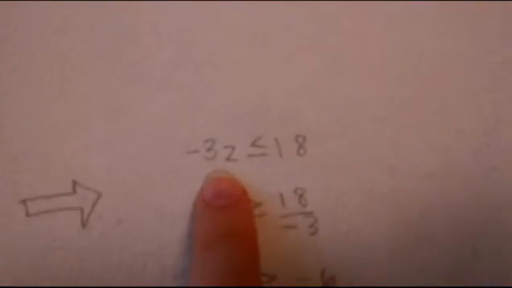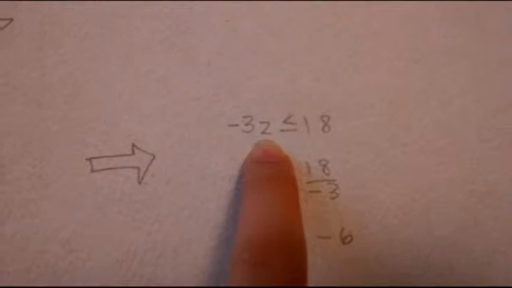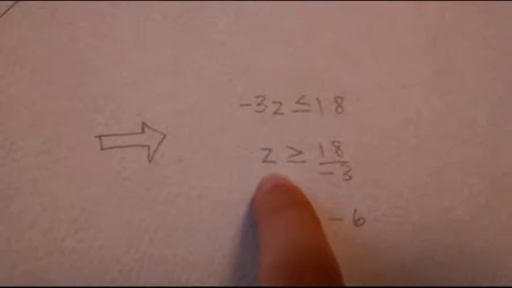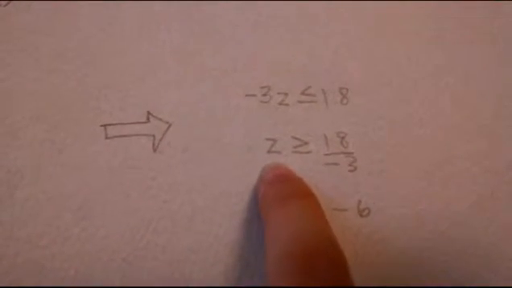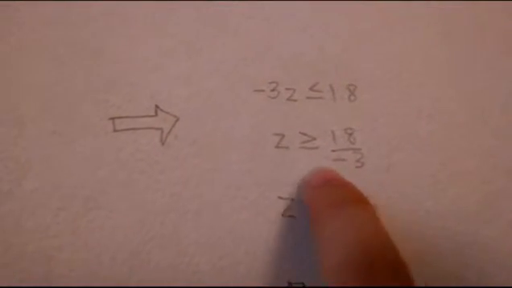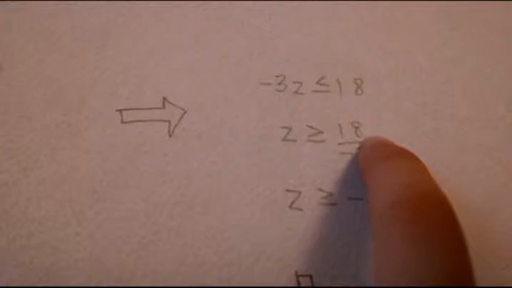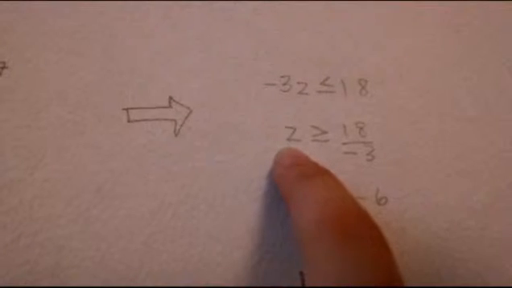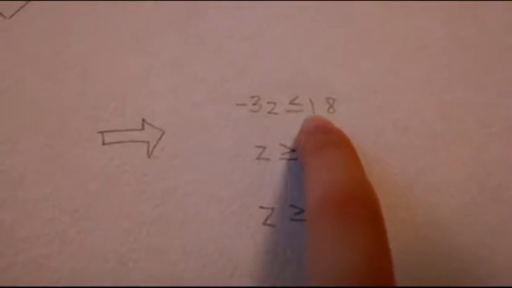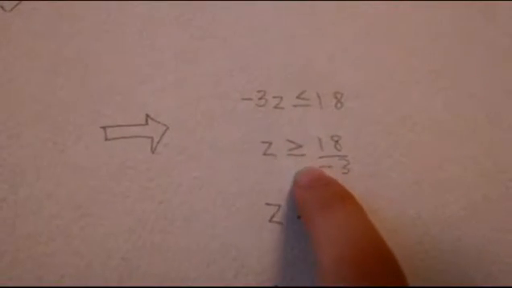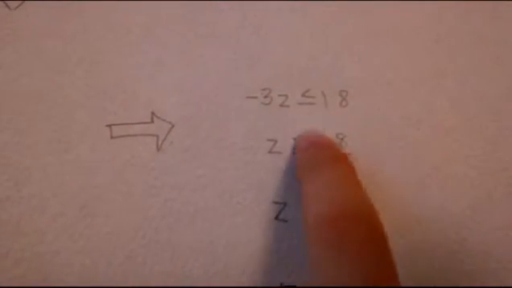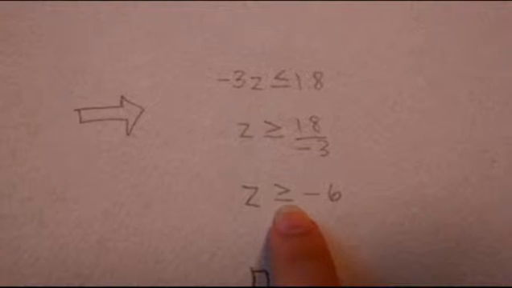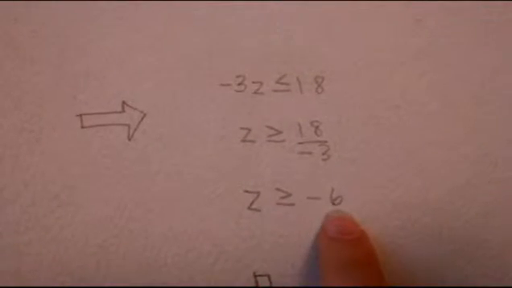In this inequality, we do have a negative on the variable side. So what is going to happen is that we're going to divide both sides. So we have here an 18 over minus 3 and a z on this side. But as you can see, the sign changes to the other side. So we get z is greater than or equal to minus 6.